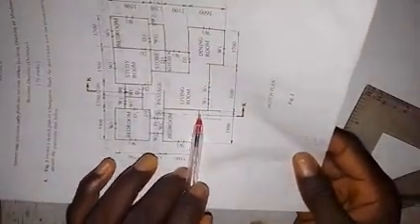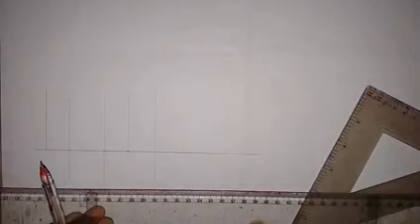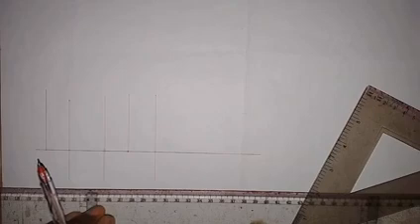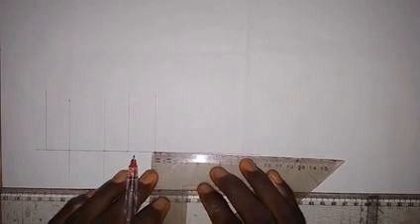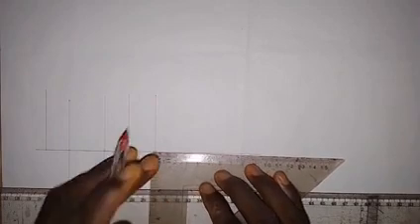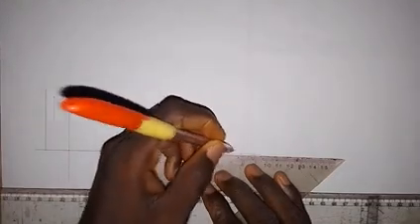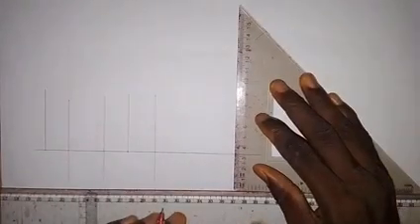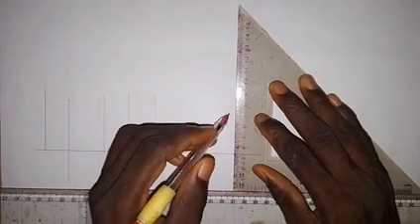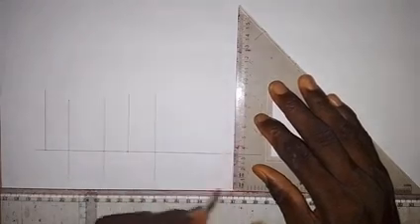So the cutting plane touches this wall, and the distance from here to here is 3,500. If I divide 3,500 by 50, it gives me 70 millimeters. So I have to take a measurement of 70 millimeters from here. So this is 70 millimeters, and here I will draw a vertical line.